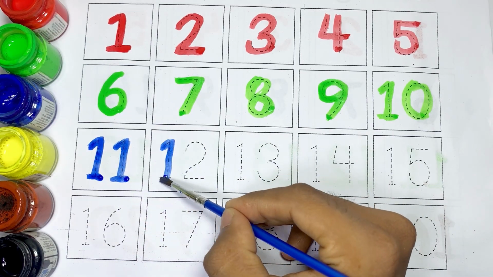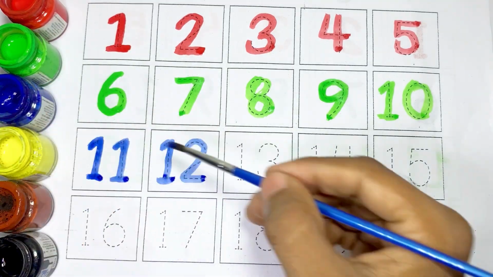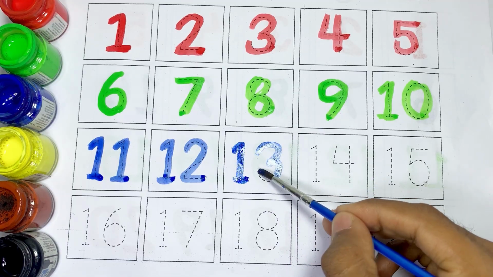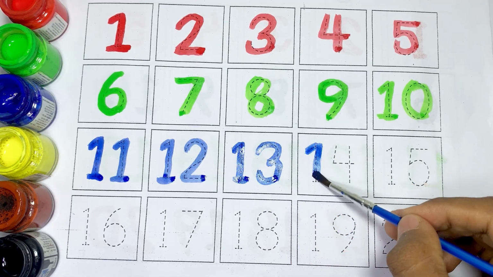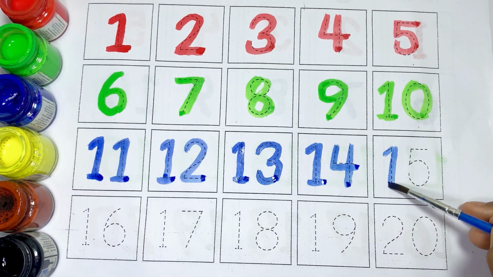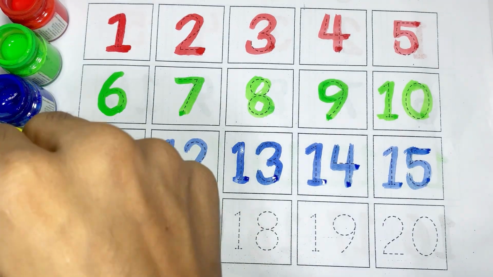11, 12, 13, 14, 15. It's now you draw 16 and use yellow color.